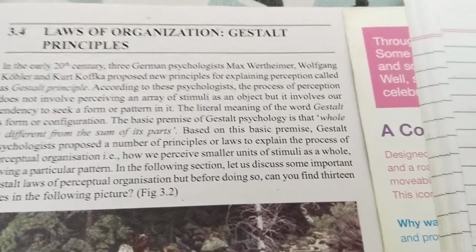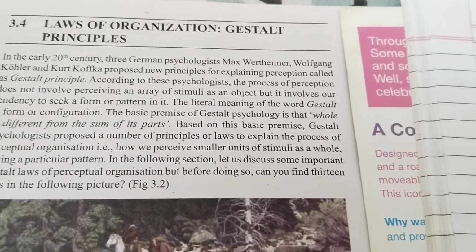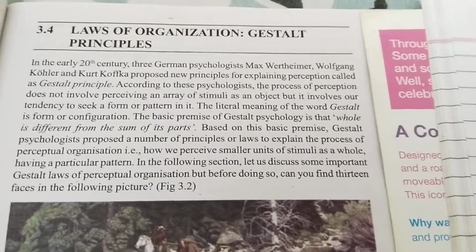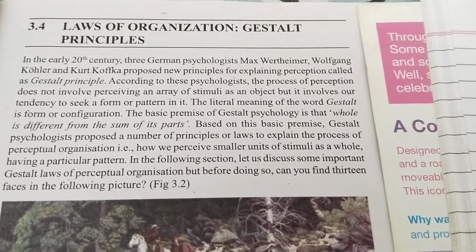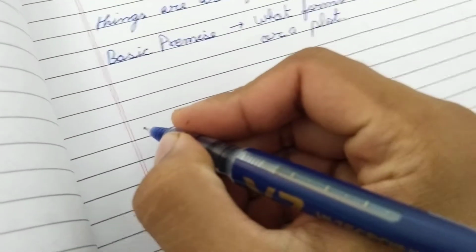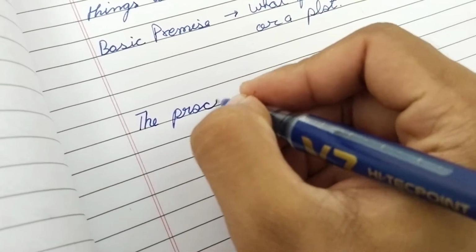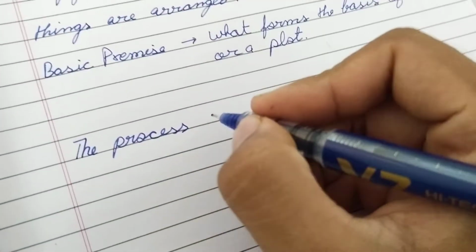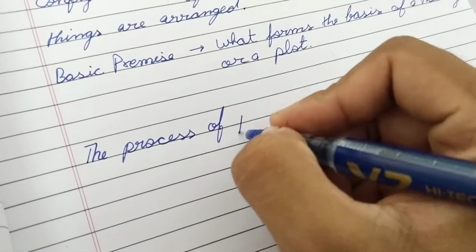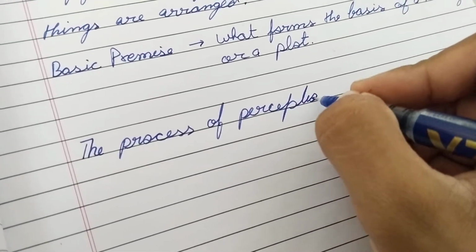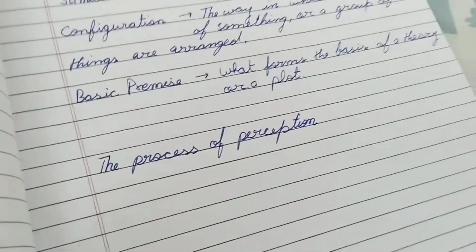So let's substitute these words for their meanings and try to understand it this way. This makes it easier. This is a method which makes any text that you can't understand very easy to understand. You can try it at home, or if you have difficulty in understanding any text, you can just use this method. The process of perception. So I would start writing from here. We will not substitute perception since we already know its meaning and it is very vast to write down.